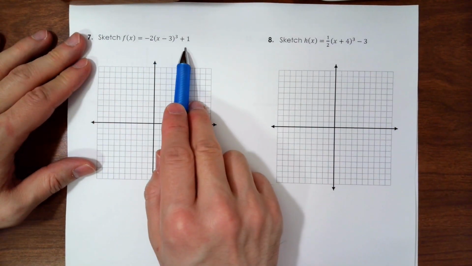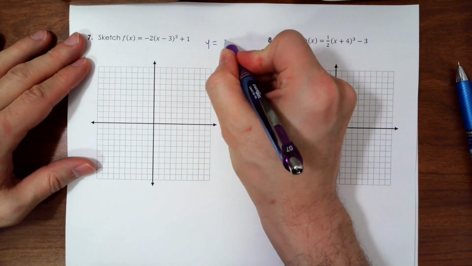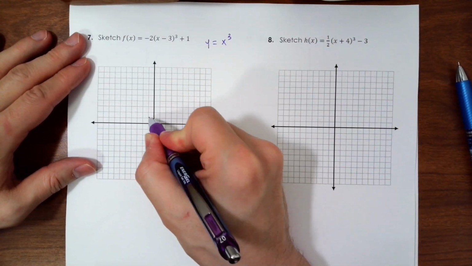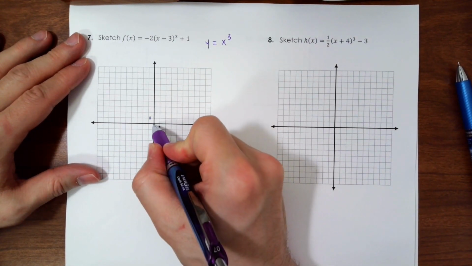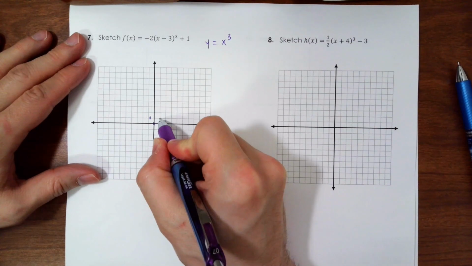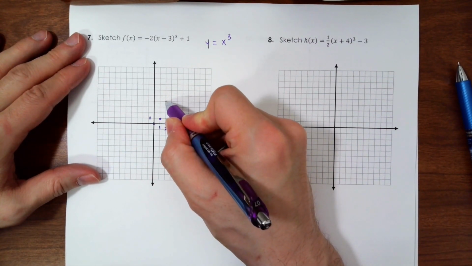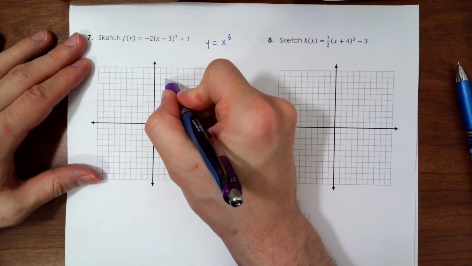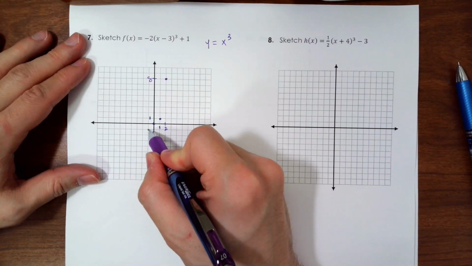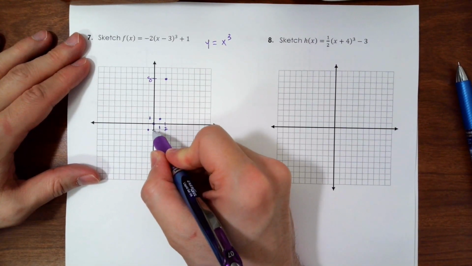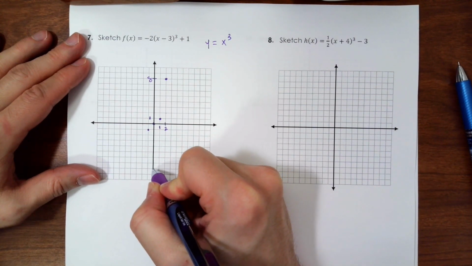Now, before we sketch these, let's talk about the parent function. So y equals x cubed. Let's do a 1-to-1 scale. What's y equals x cubed look like? 0 cubed is 0. 1 cubed is 1. 2 cubed is 8. Negative 1 cubed is negative 1. Negative 2 cubed is negative 8.